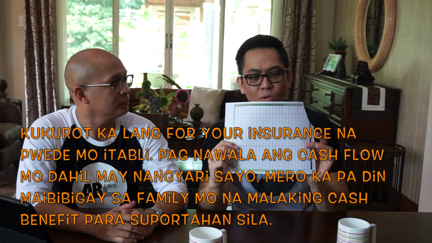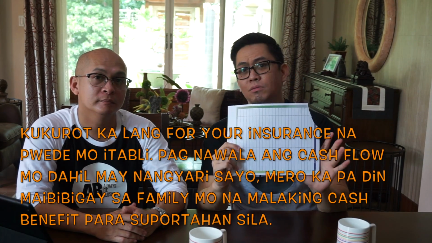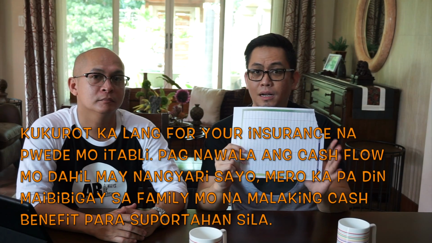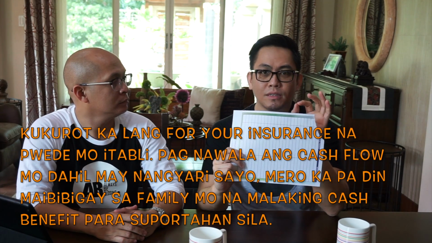Tapos ikaw nang bahala kung anong gusto mong gawin dito sa cash flow na to. Bahala ka kung saan mo gustong gamitin. Pero the moment na may mangyari sa'yo at itong cash flow na to mawawala, down the drain na. It's a good thing meron kang tinabi for your life insurance.